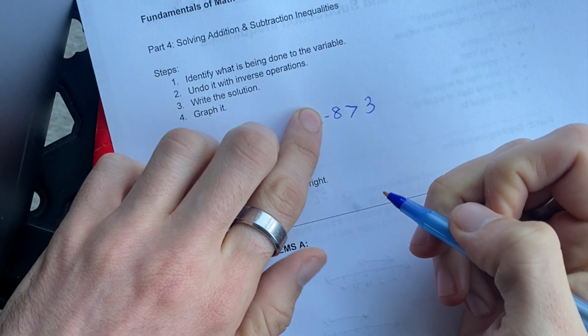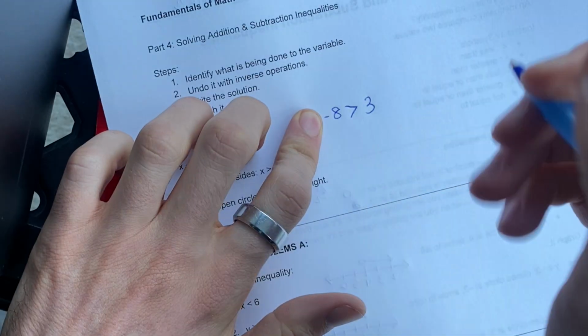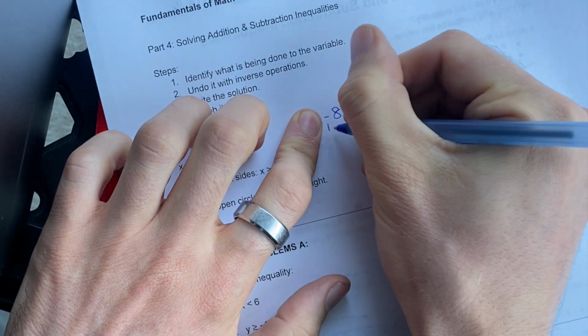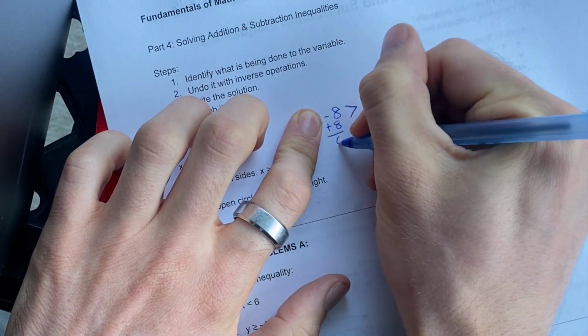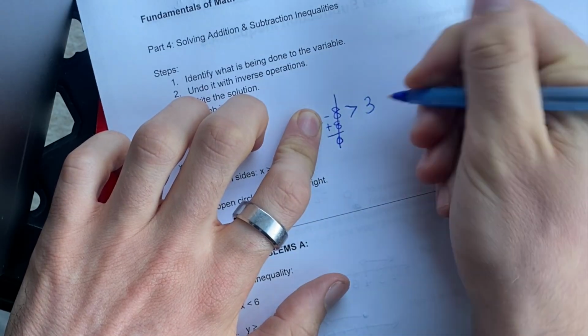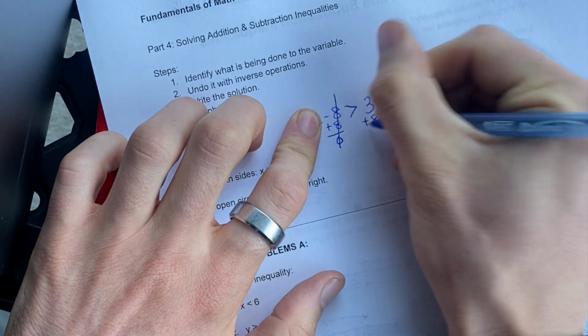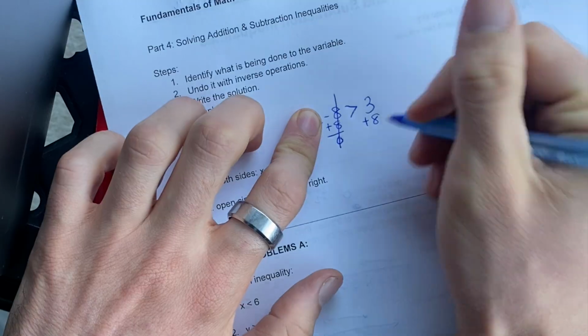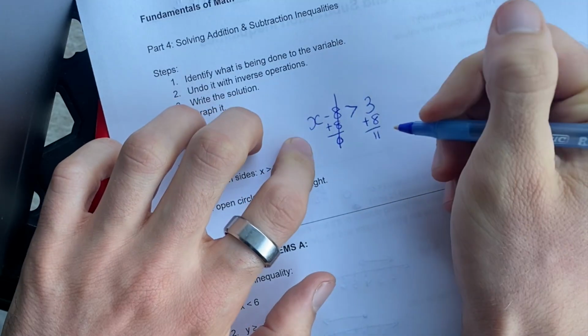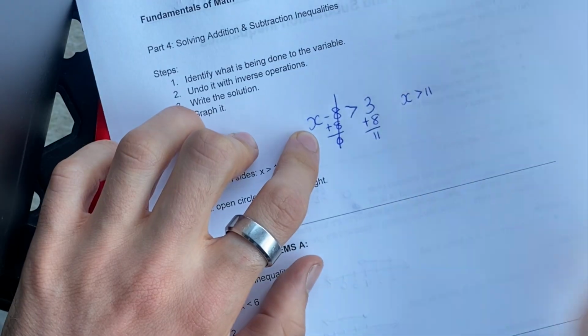So let's cover up the x, if that's helpful, and say, all right, minus 8, what is the inverse or the opposite? Would be plus 8. So we do plus 8 here, that equals 0. It will always equal 0 if you're doing the same, and it's the inverse. So that cancels that out. What we do to that side, though, we must do to this side. So we did plus 8. Make sure it's the same. So now that equals 11. Let's look at this, rewrite it. x is greater than 11.